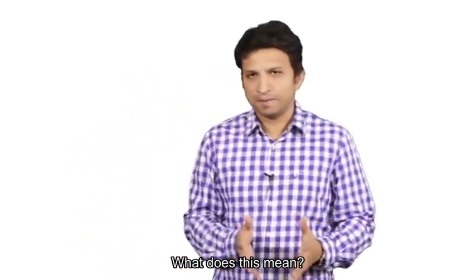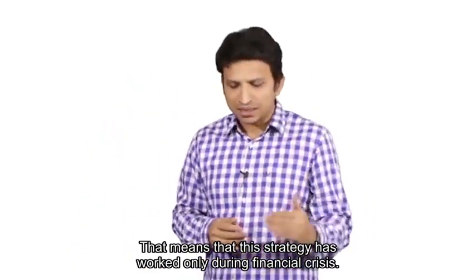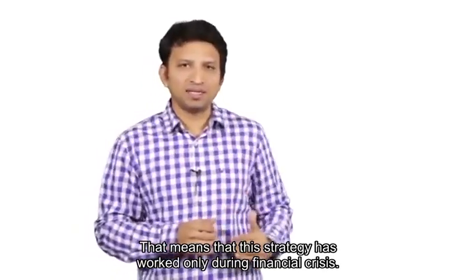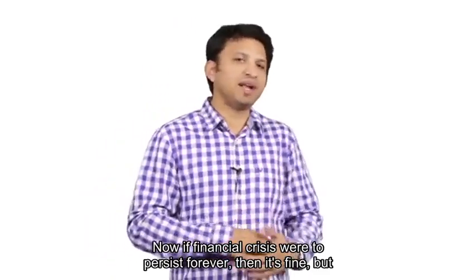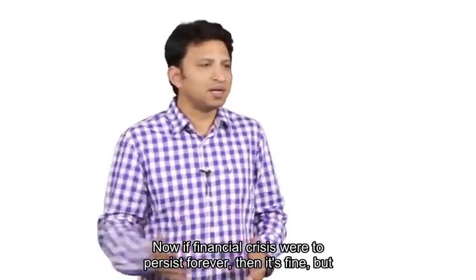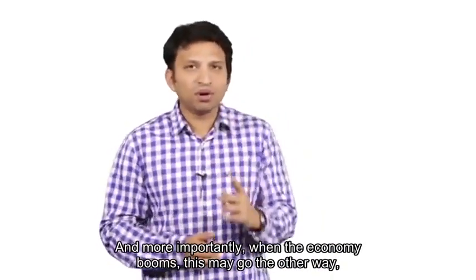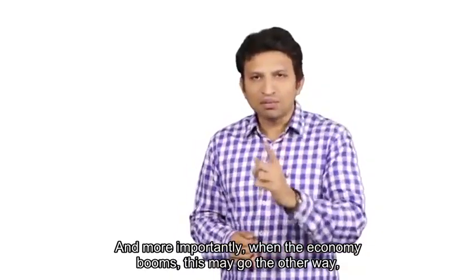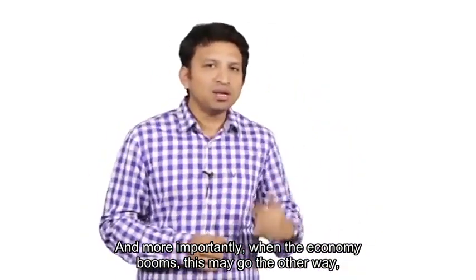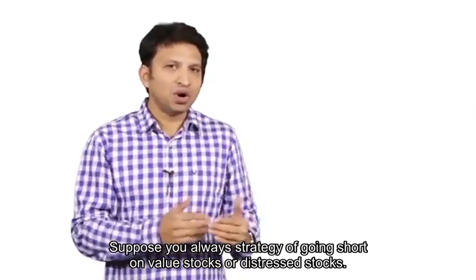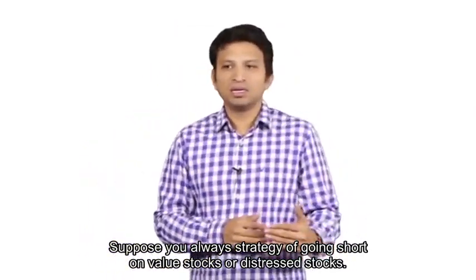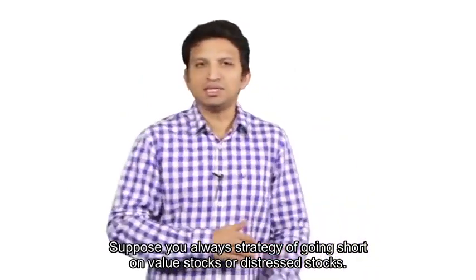What does this mean? That means that this strategy has worked only during the financial crisis. Now if the financial crisis is going to persist forever, then it's fine. But during normal times it may not work. And more importantly, when the economy booms, this may go the other way. That's more important. Suppose you have a strategy of going short on value stocks or distressed stocks.